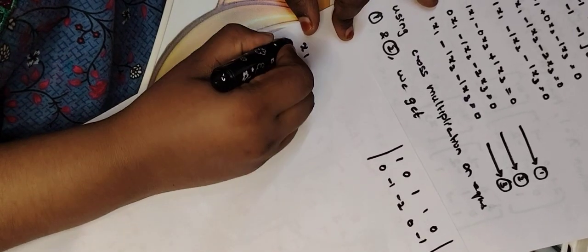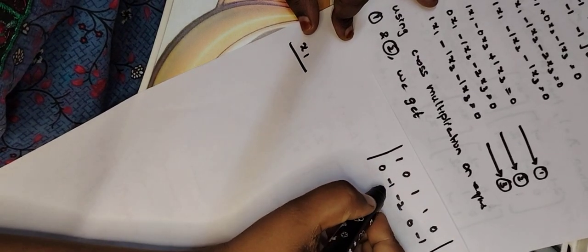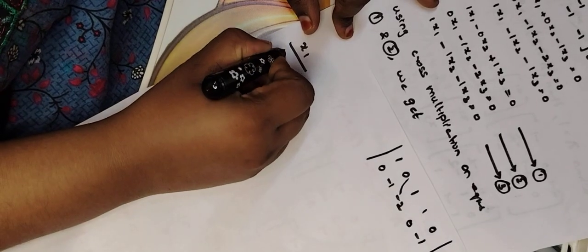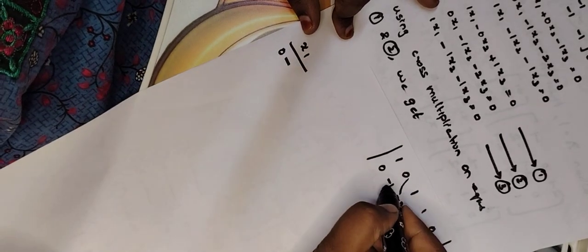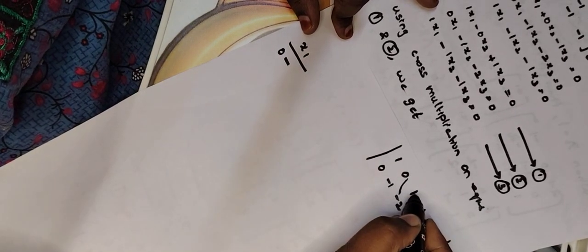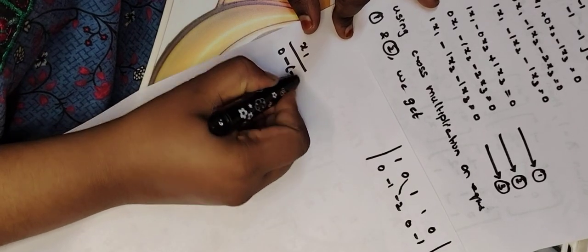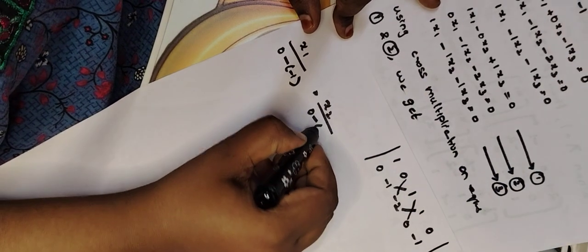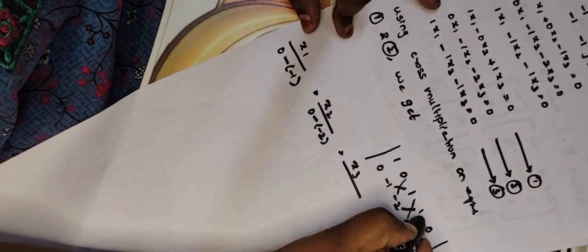So x1 divided by... I should start with the second column. So 0 into minus 2, 0 into minus 2 is 0. Put minus. Minus 1 into minus 1 is minus 1. So minus 1, equal to x2 divided by 1 into 0, 0. Minus 2 into minus 1, minus 2. So minus 2, equal to x3 divided by 1 into minus 1, minus 1.